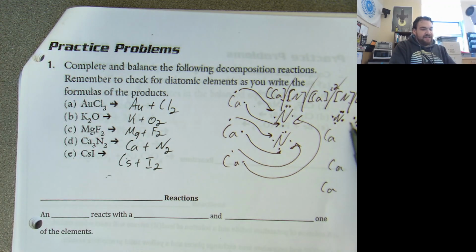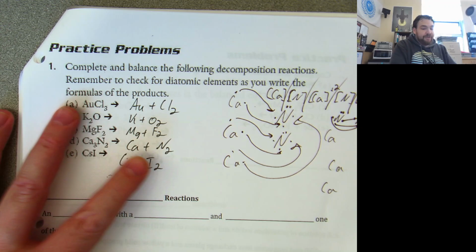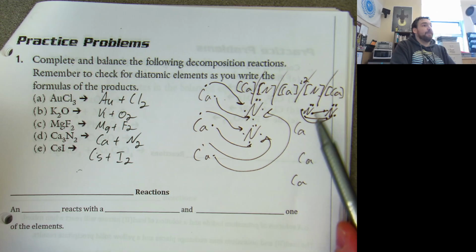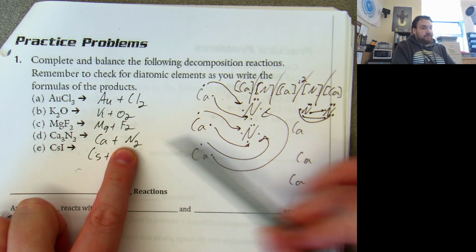Because the calciums are totally content with the electrons they've now been given, and the nitrogens are upset that they no longer have those electrons, the nitrogens are going to group together, and these guys are going to create N2. That's why the diatomics are the way they are.